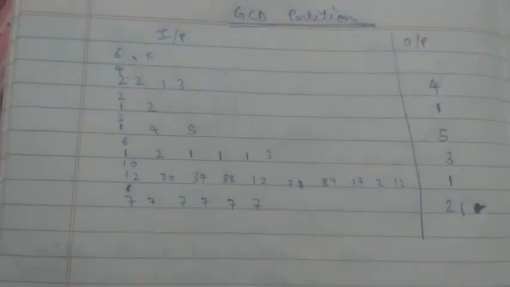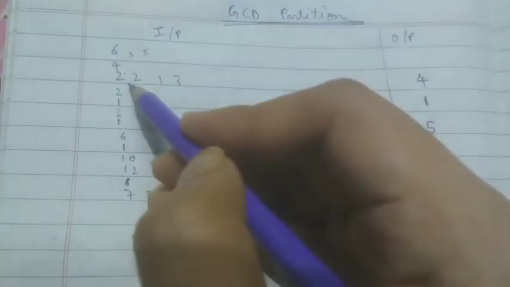So this is the number of test cases T, and this is the size of the array, and this is the array. What we have to do is partition this array into more than one part, that is, we have to partition it at least once, such that the sum of all the subarrays have the GCD as maximum. That is what it means.